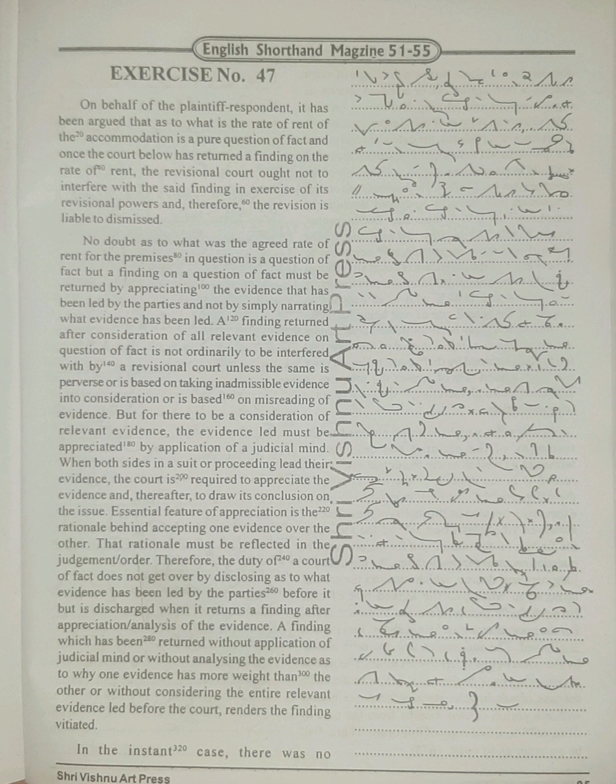On behalf of the plaintiff respondent, it has been argued that what is the rate of rent of the accommodation is a pure question of fact, and once the court below has returned a finding on the rate of rent, the revisional court ought not to interfere with the said finding in exercise of its revisional powers, and therefore the revision is liable to be dismissed.